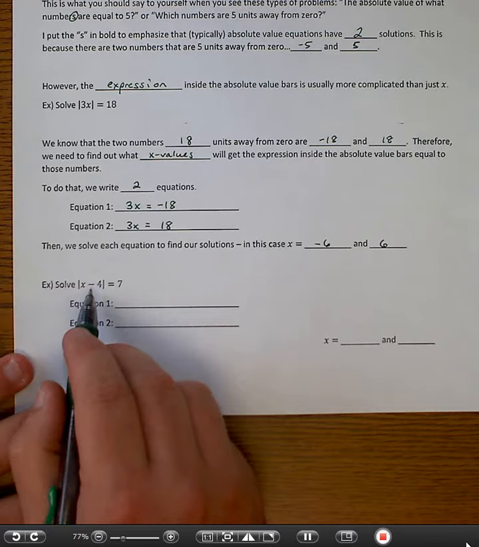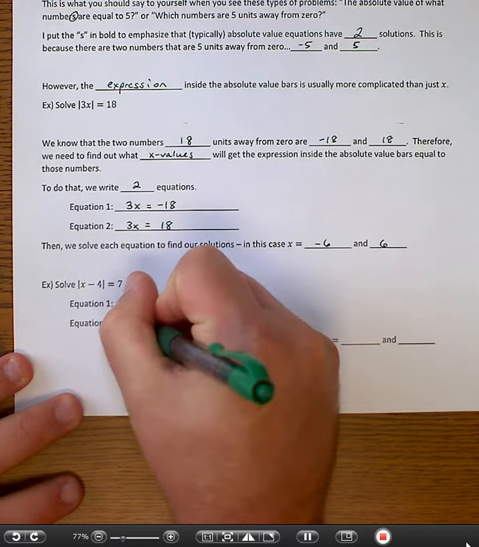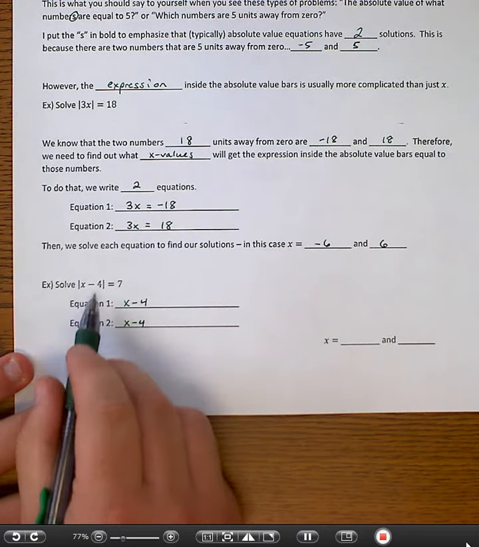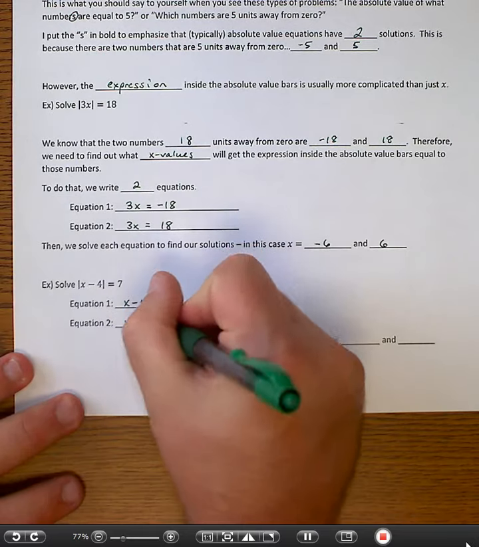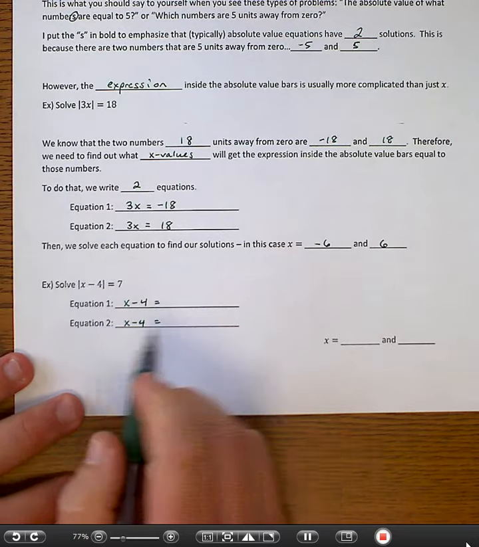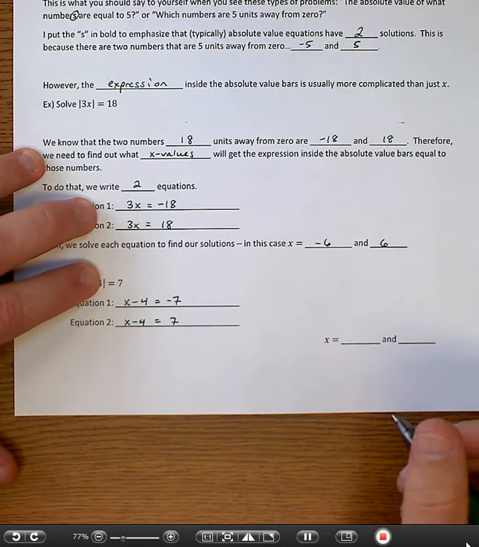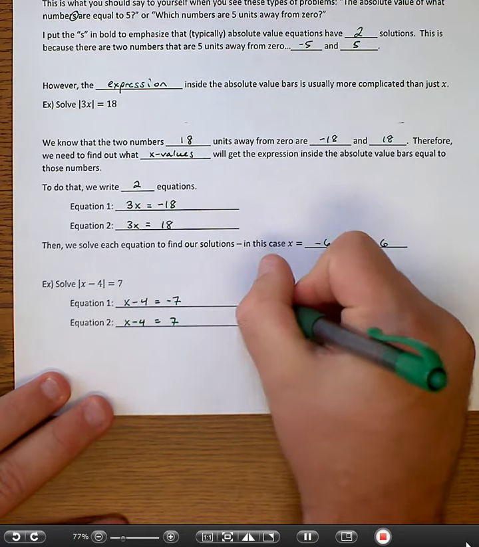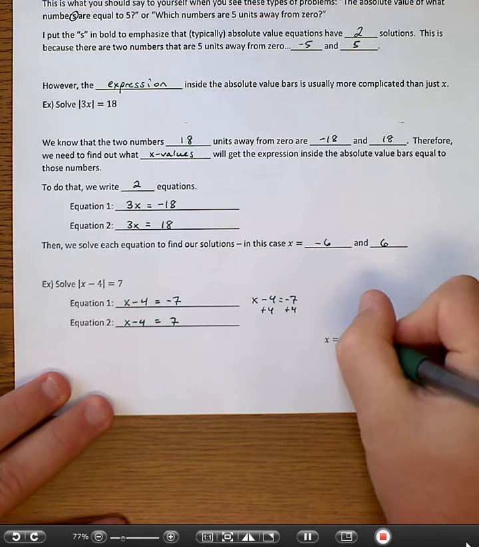Another example here. Whatever's inside the absolute value, nothing changes there. So it's x minus 4, x minus 4. What I'll see a lot of people do is say x minus 4 and x plus 4. Nothing changes with the expression inside the absolute value. What changes is what it's equal to. We want to know what 2 numbers are 7 units away from 0. That would be -7 and +7. So what I'm going to do is add 4, so -7 plus 4 would be -3.